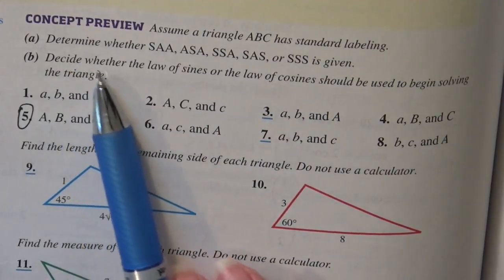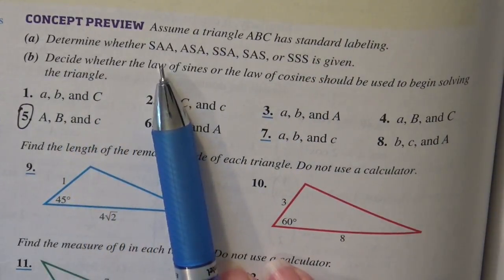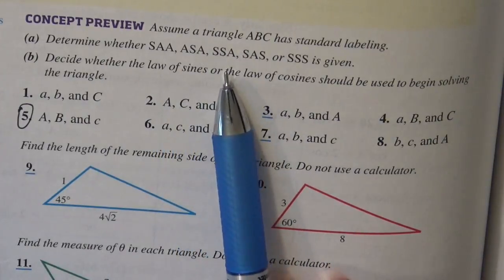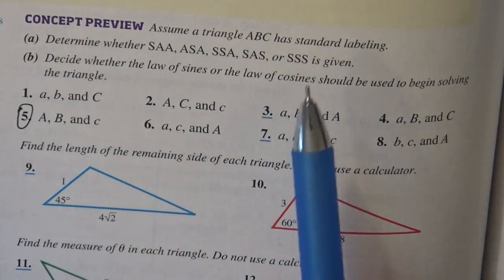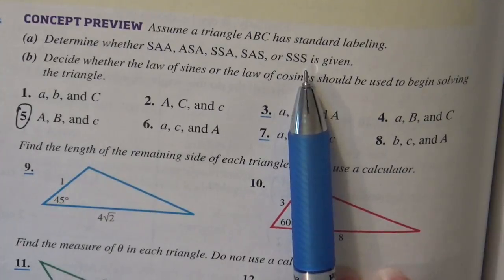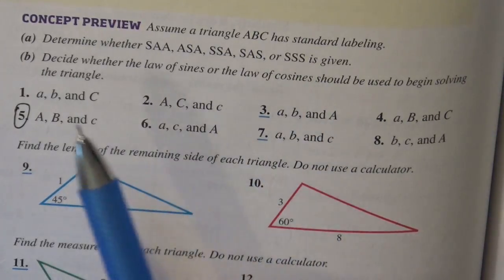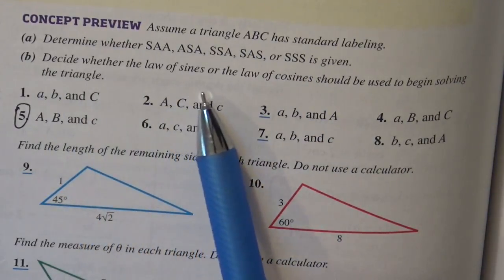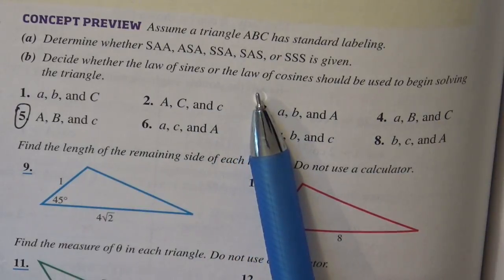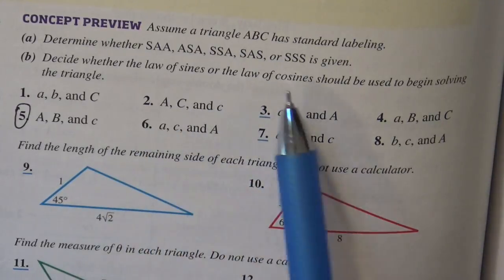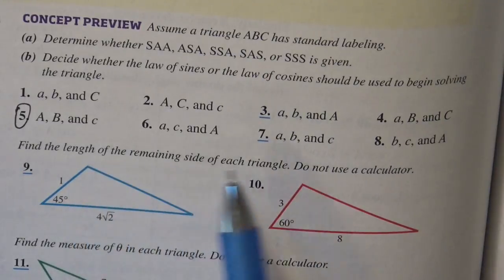So first we have to determine whether we have a side angle angle, angle side angle, side side angle, side angle side, or side side side given. Okay, that's not hard to figure out. And then part B, decide whether the law of sines or the law of cosines should be used to begin solving the triangle. So we're going to do a couple of these. Let's do 1, 3, and 5, and maybe 7.